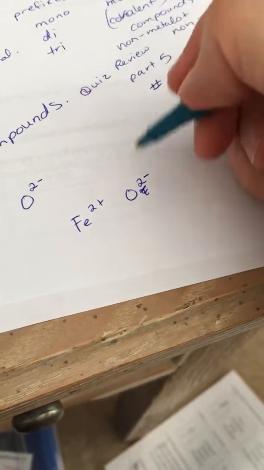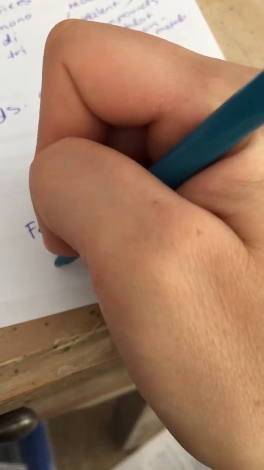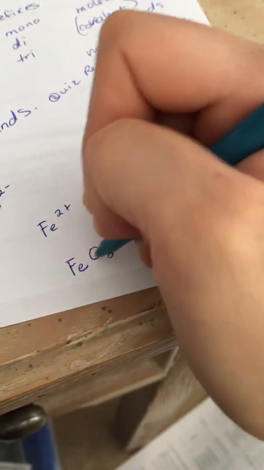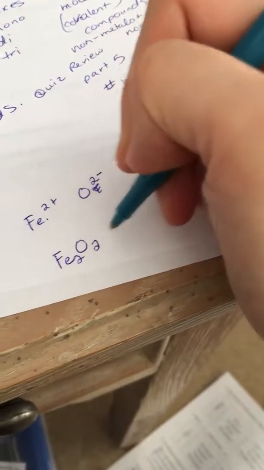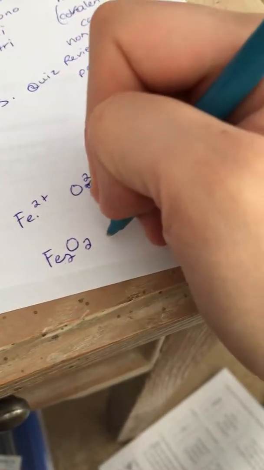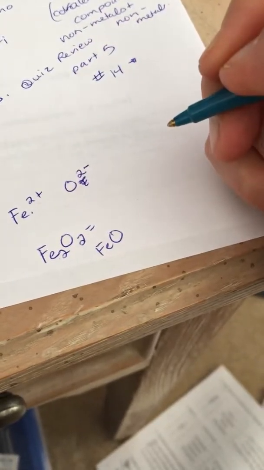If we were to use iron 2, we would swap and drop, and we would end up with those charges being balanced. So we would end up with 2 atoms of iron, 2 atoms of oxygen. But we don't need to repeat ourselves with 2 of each, so we would transform that into FeO like that. Is that what's on our list?